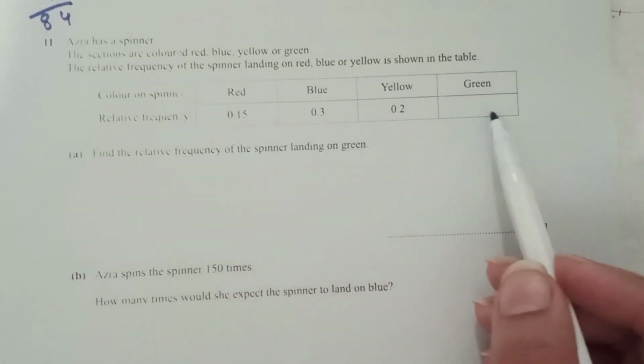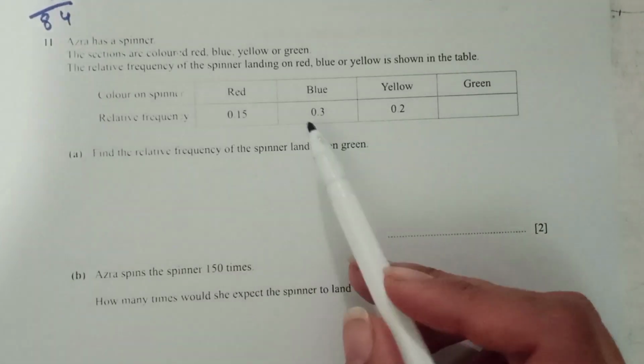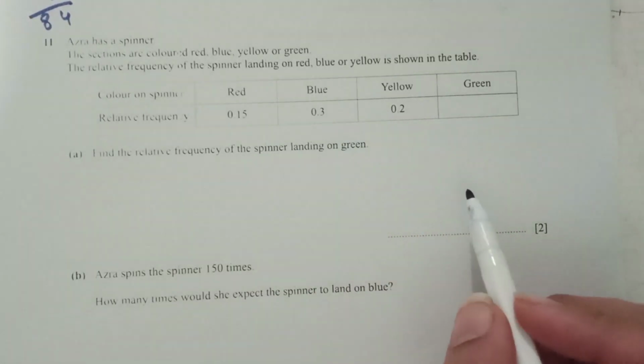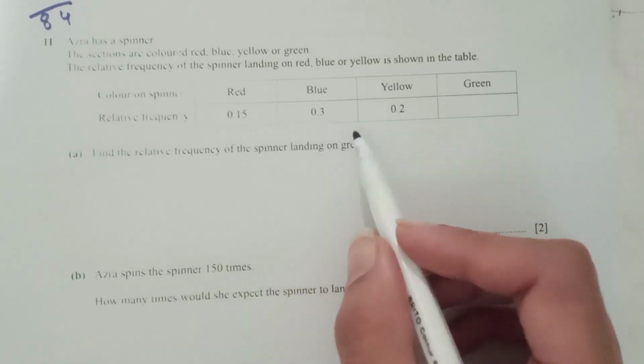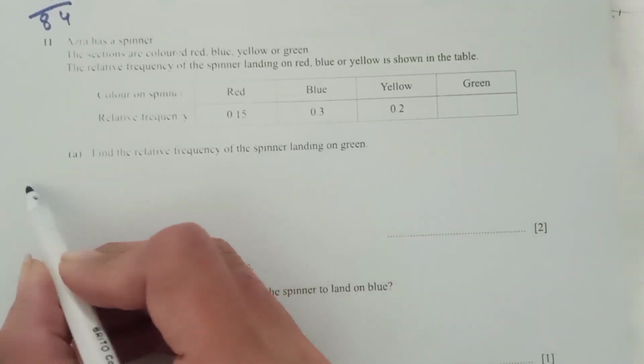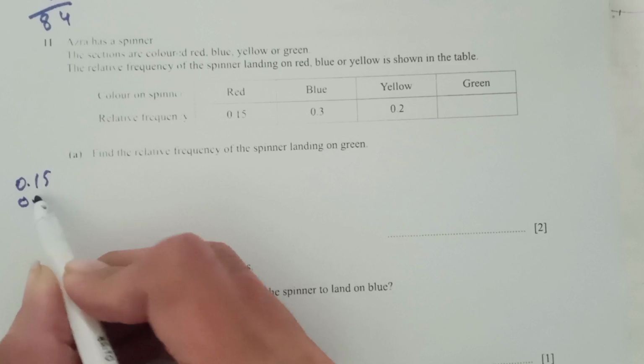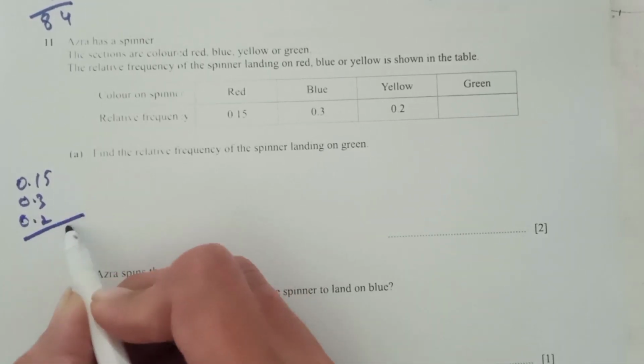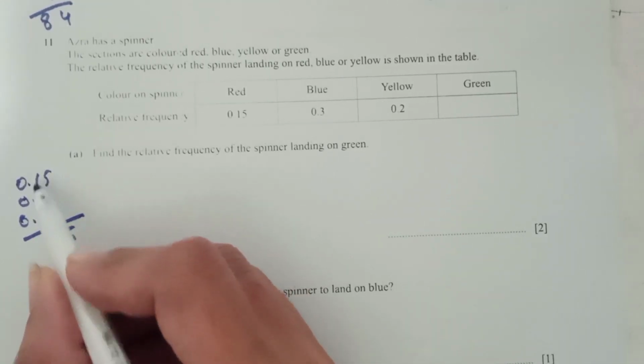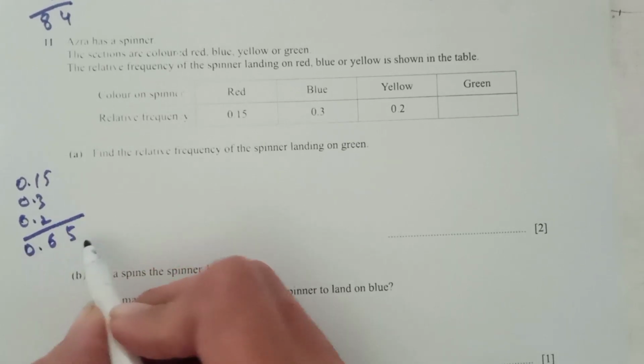We know that the total is 1, and we have to subtract these from 1. First we have to add these values: 0.15, 0.3 and 0.2, that is 0.65.